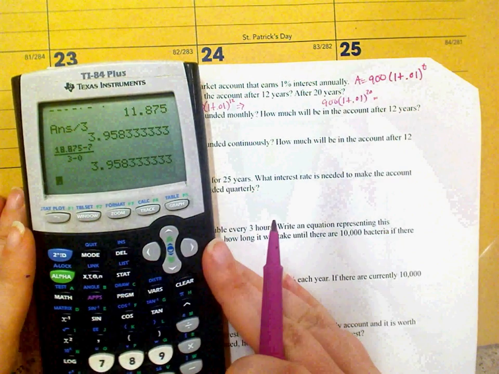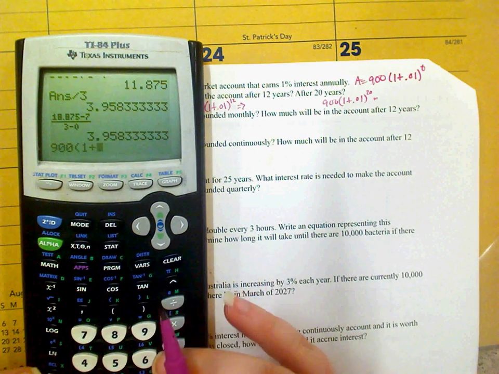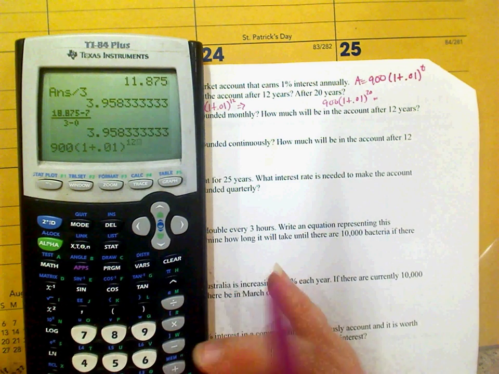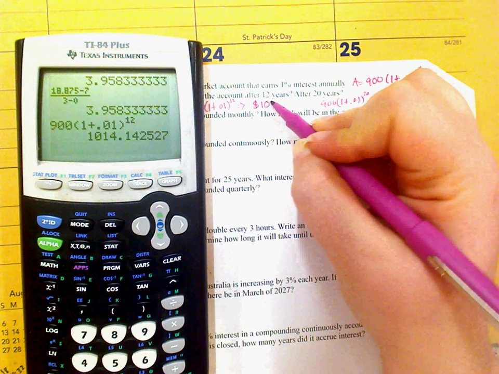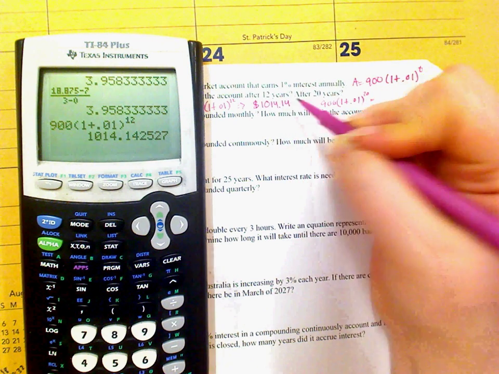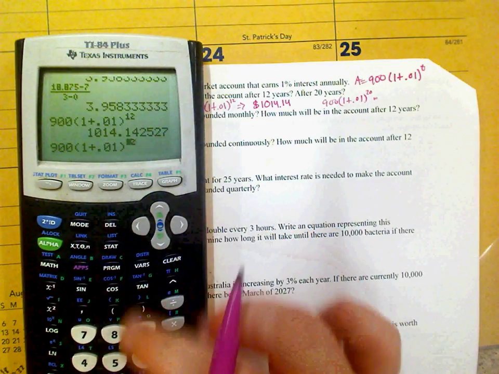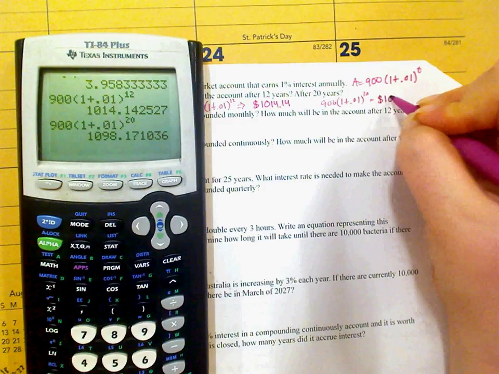So 900 times 1 plus 0.01, or 1.01, raised to the 12th. And I get, this is money, so we'll go 2 decimals, $1,014.14. And if I want to change that to 20 years, then it's 20. And I get $1,098.17.